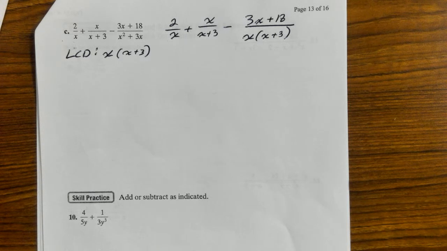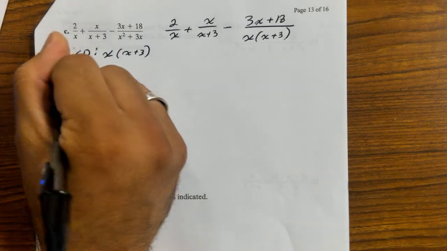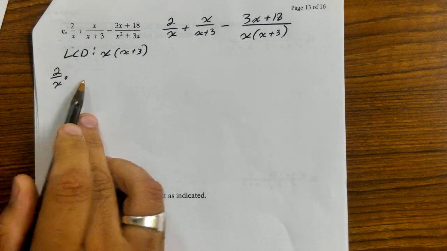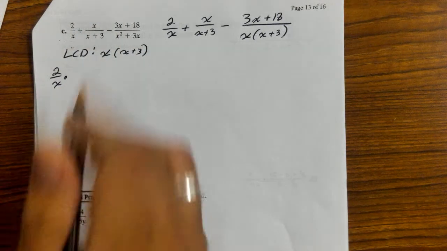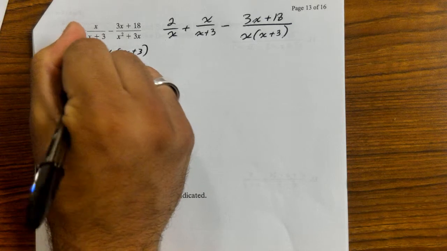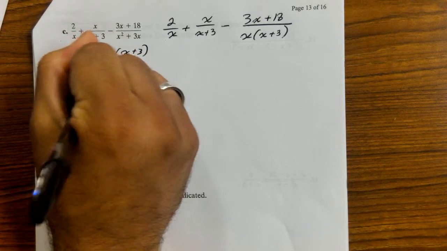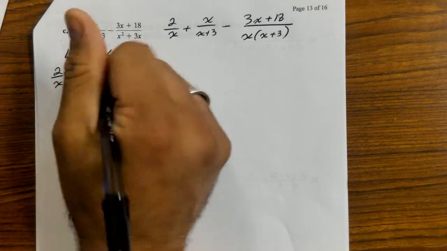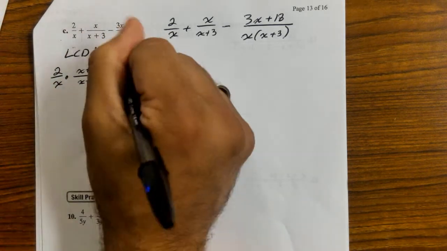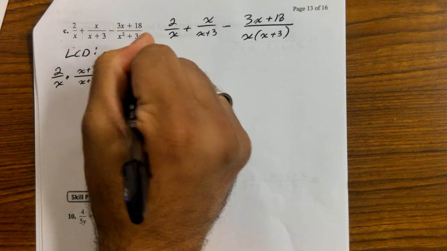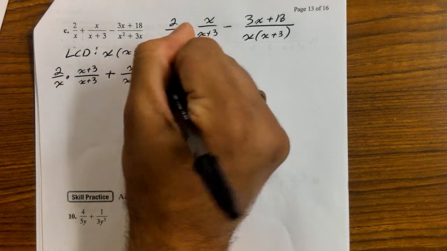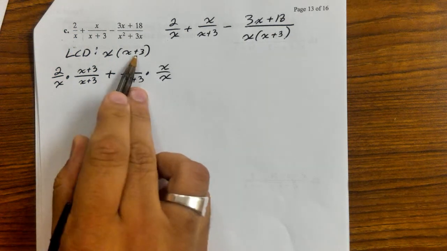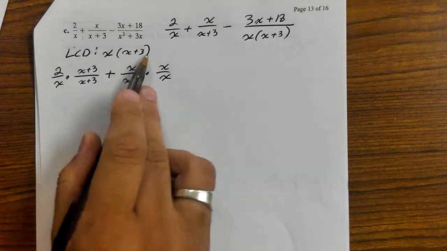Now we are going to write our first fraction, 2 over x, times the ratio of x plus 3 over x plus 3. Then a plus sign for the next fraction, x over x plus 3 times the ratio of x over x, because x plus 3 times x gives us our LCD, just like x times x plus 3 gives us our LCD.